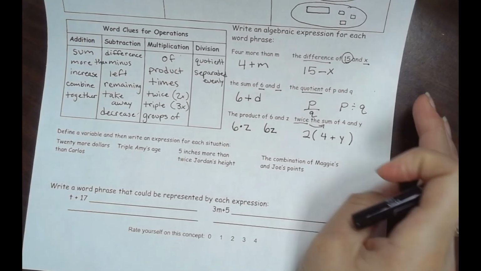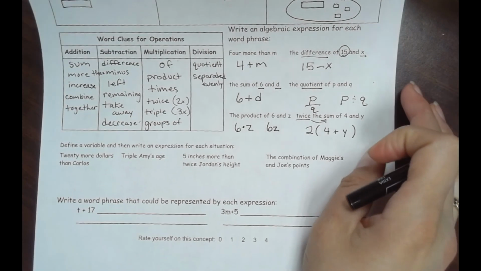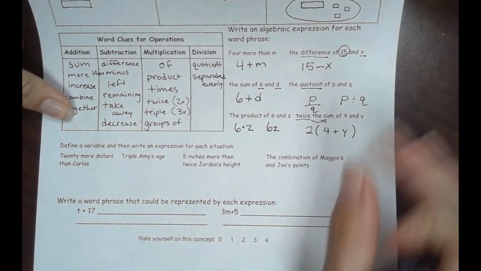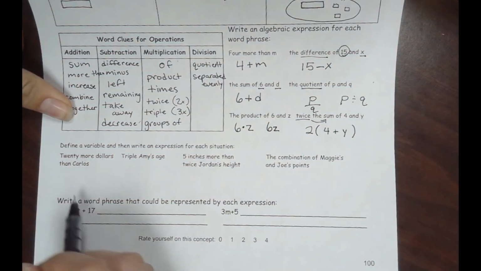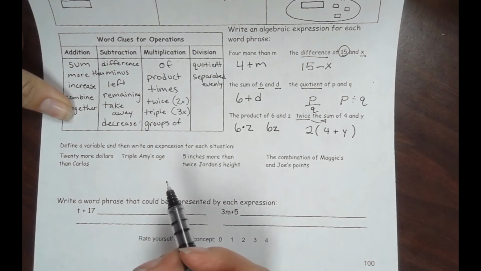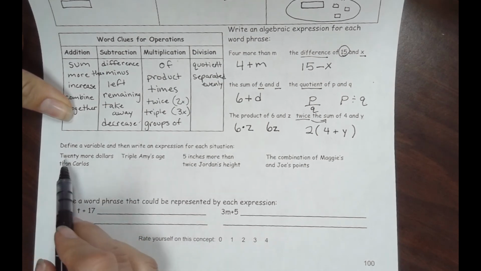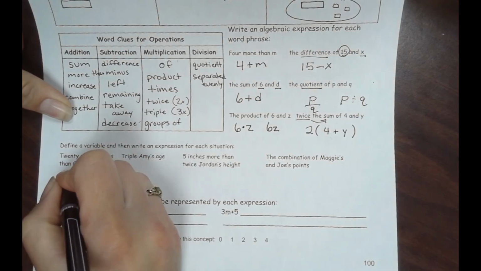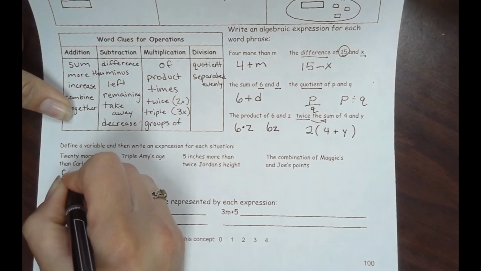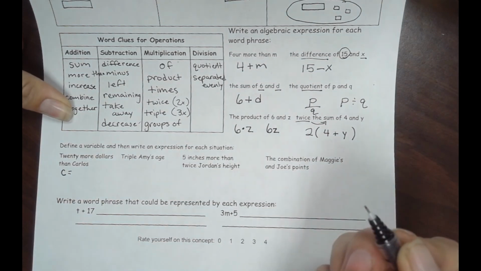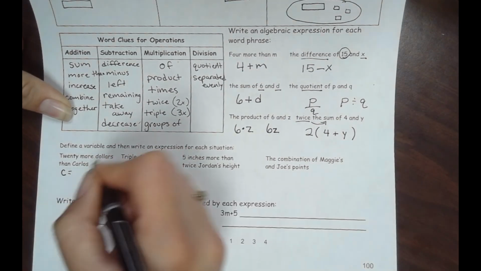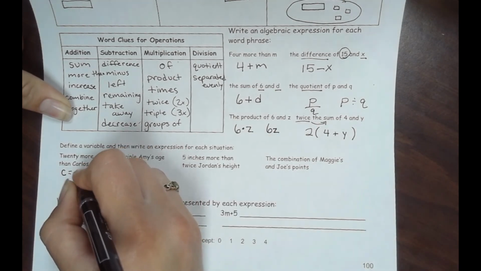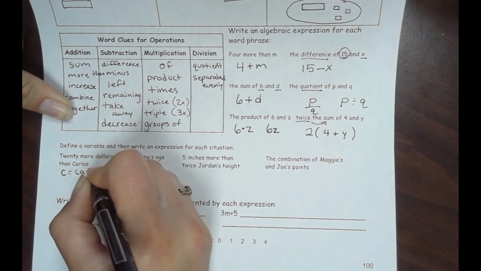Alright, some more real life examples. Define a variable and then write an expression for each situation. So to define a variable means just pick something and tell me what it represents. So here we have $20 more than Carlos. Well, I don't know how much Carlos has. I'm going to say C. We can call it whatever letter we want. We have 26 to pick from. But C, and what does that represent? That would represent Carlos's money.